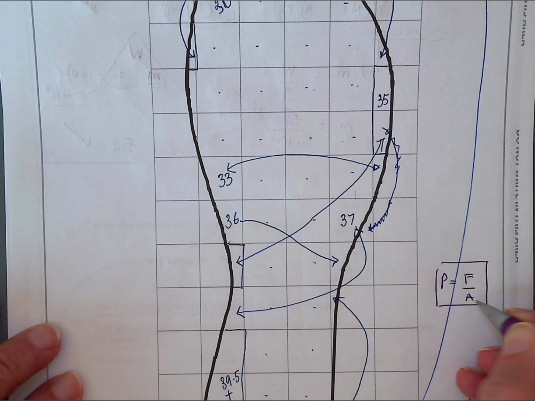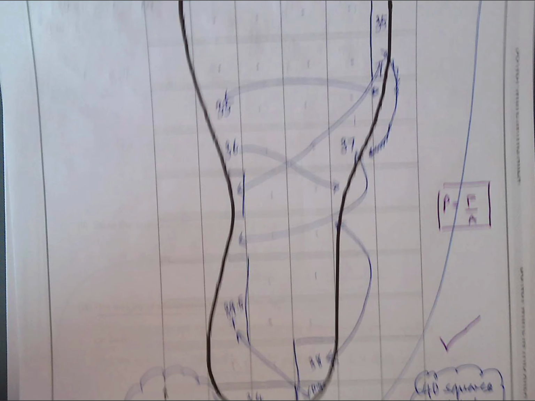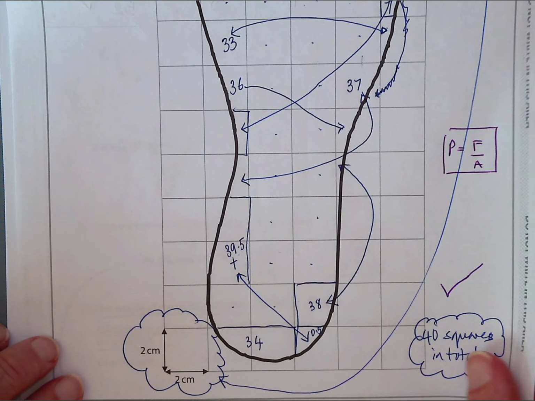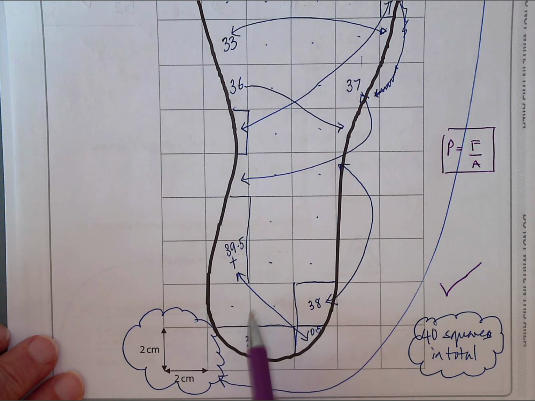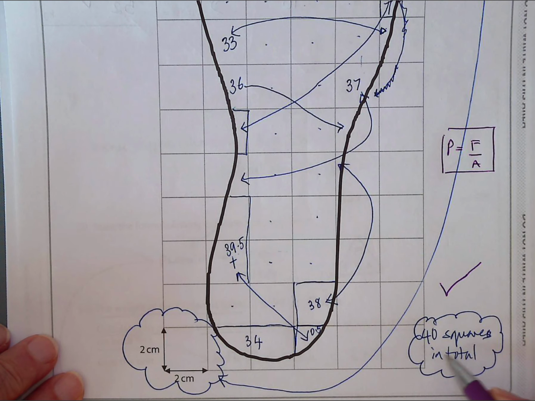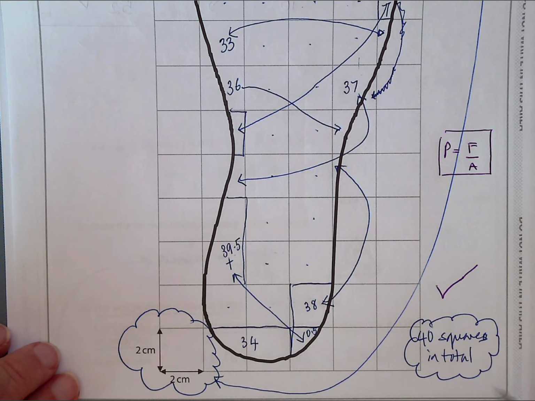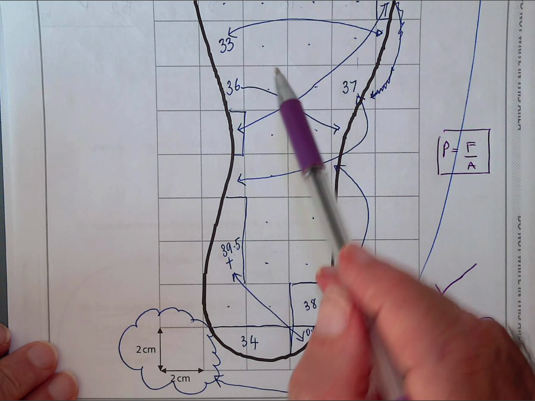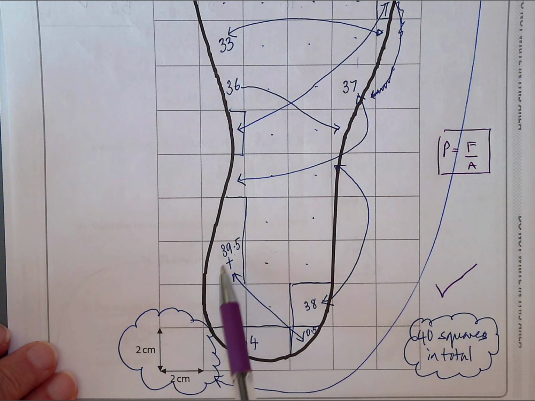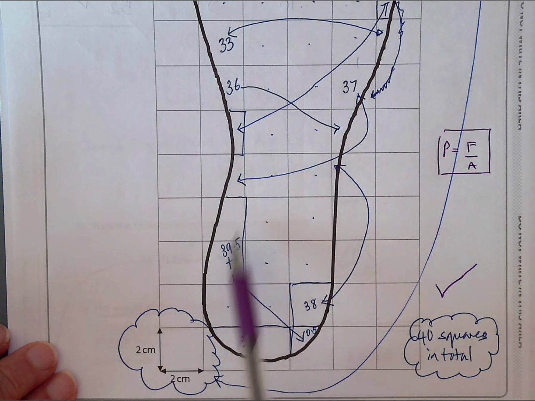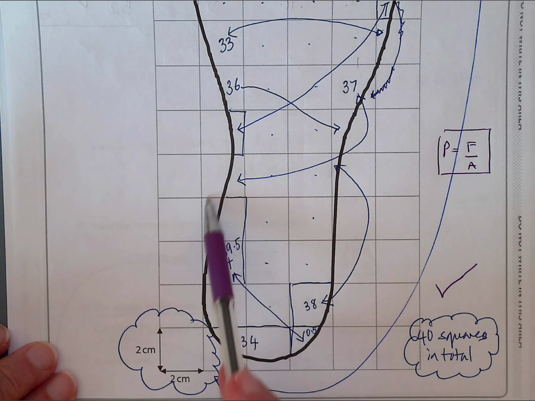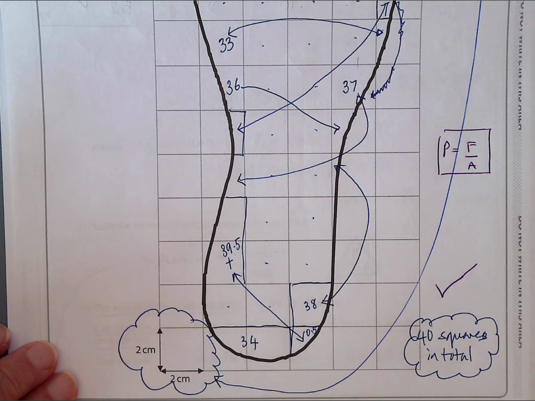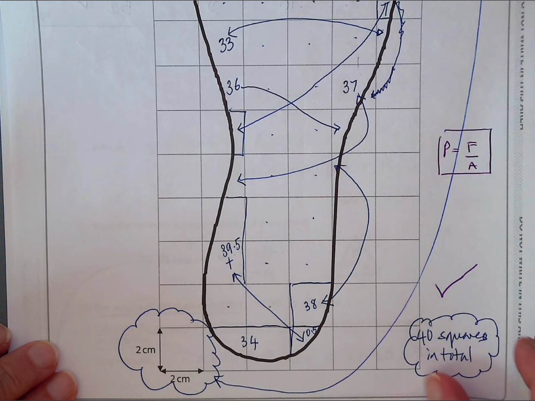So the area we can work out by counting how many of these squares, 2 by 2 centimeters, are on this grid. So I've counted them out. I make it about 40 squares in total, I think. I put dots to count the complete squares, and the partial squares I've shown as adding up to 39.5 there. This could be another half, which is roughly equal to that. So it's approximately between 39 and 40 probably.